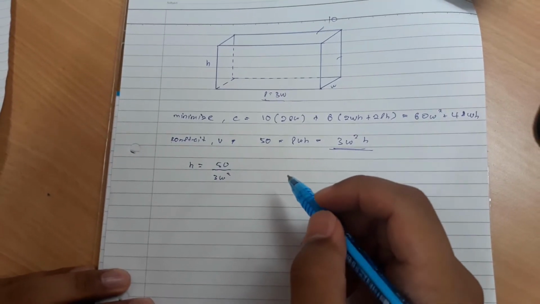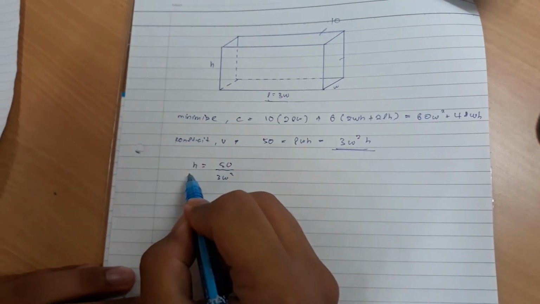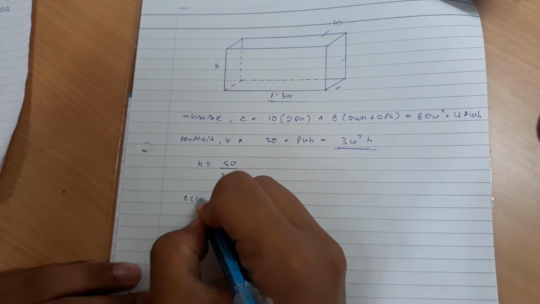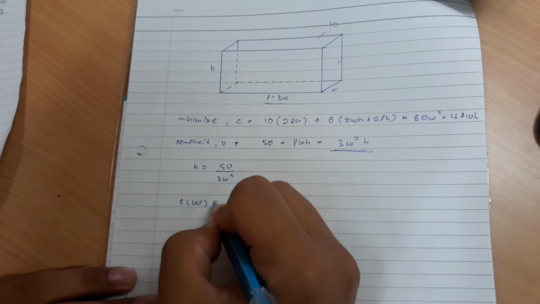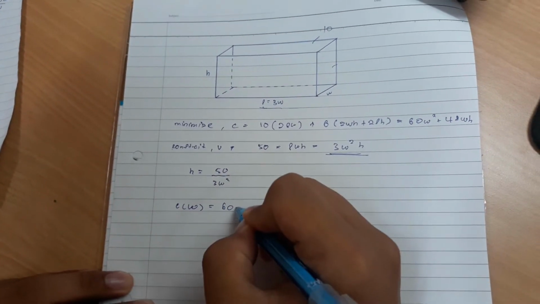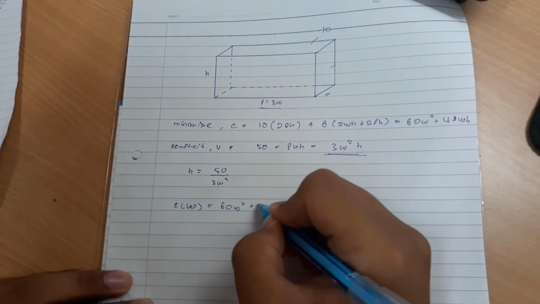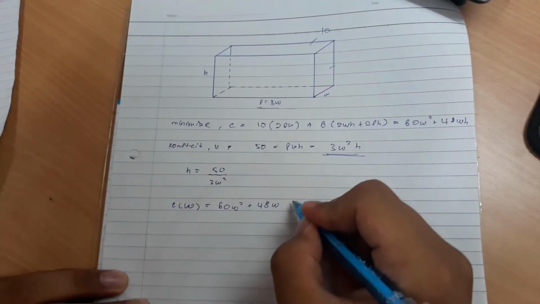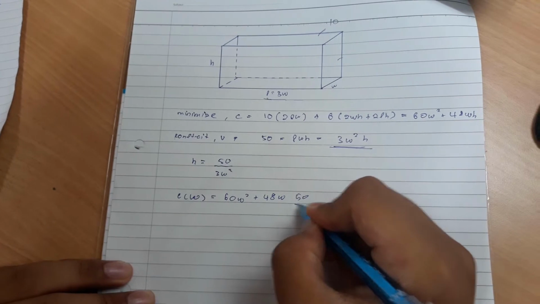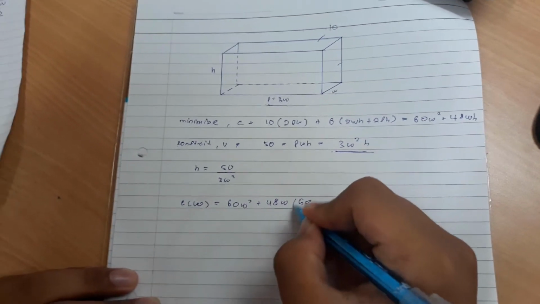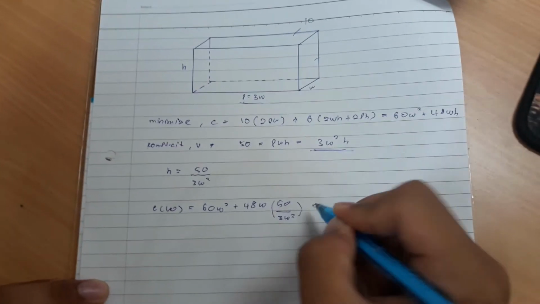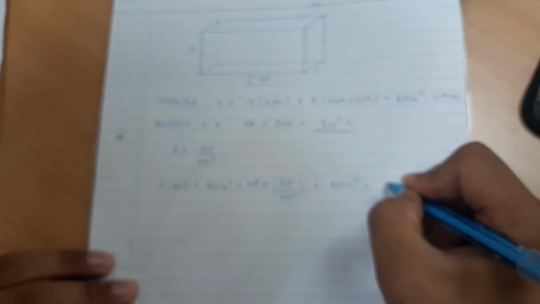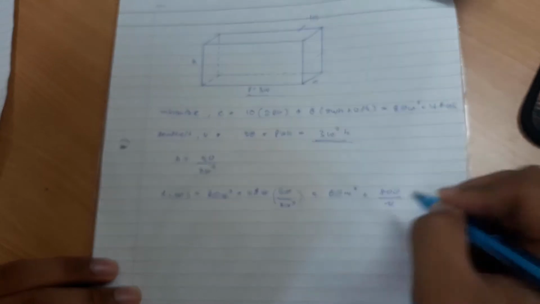Next, now that we have found H, we plug it into the first equation we have. C in terms of W equals 60W squared plus 48W times H. We calculate and simplify, and we get 60W squared plus 800/W.